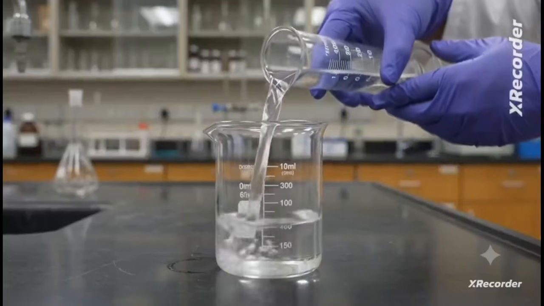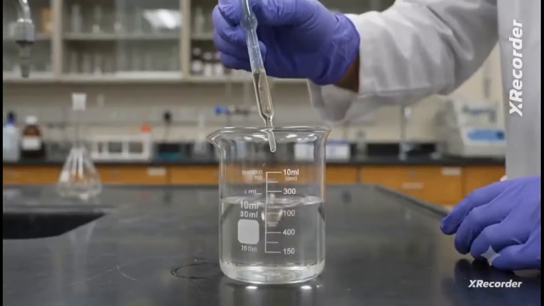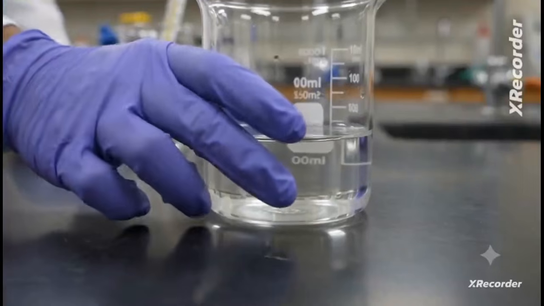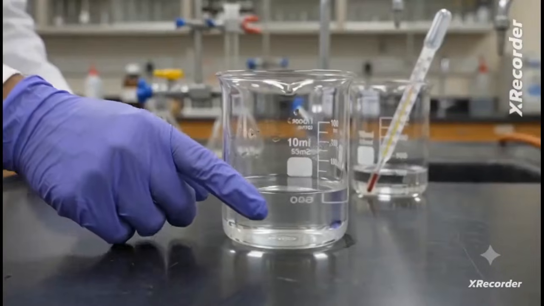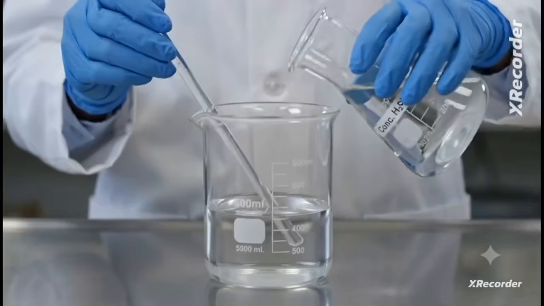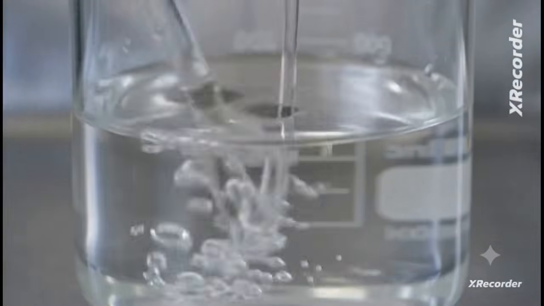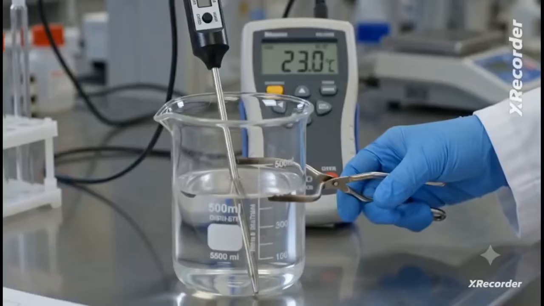Take 10 ml of water in a beaker, add concentrated sulfuric acid and swirl slowly. Now, touch the base of the beaker. Feel that it is hot. It is an exothermic reaction. Always add acid to water. Never do it the other way around, or it might splash and cause severe burns. Stay safe in the lab.